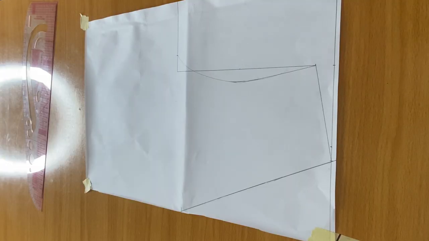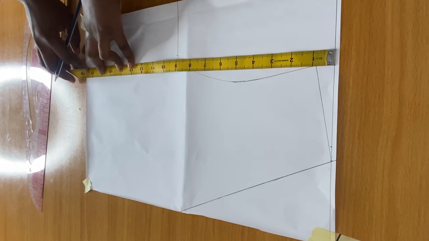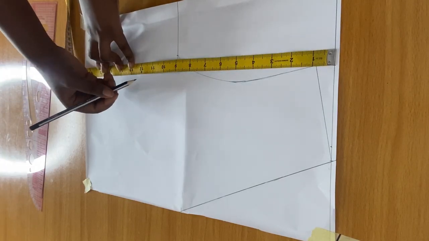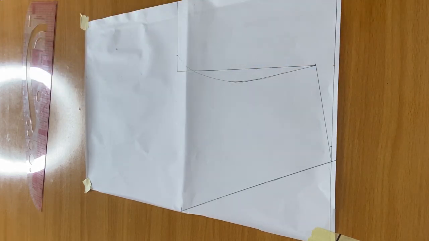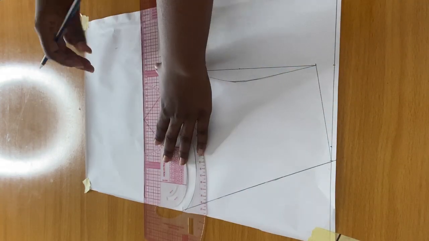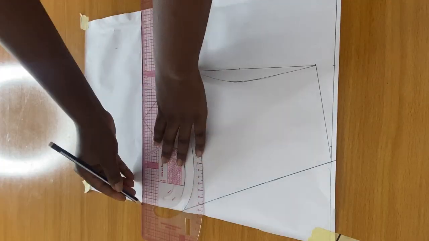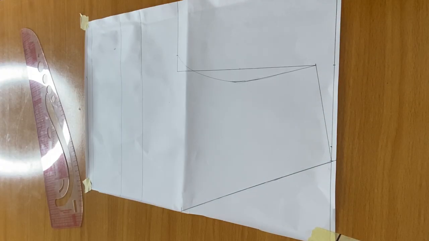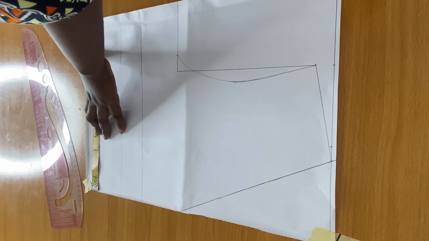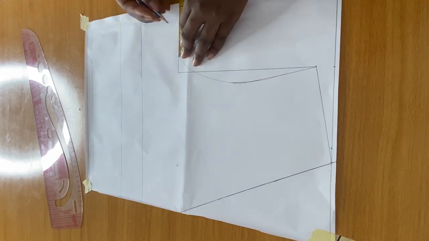So next, I went ahead to draw the armhole to connect the curve. If you want a detailed tutorial on that, I'll be leaving the link in the description box so you can check it out. So next, I went ahead to mark my underbust measurement, my bust point measurement, and my waist measurement, which is 12 inches, 15 inches, and 17 inches.